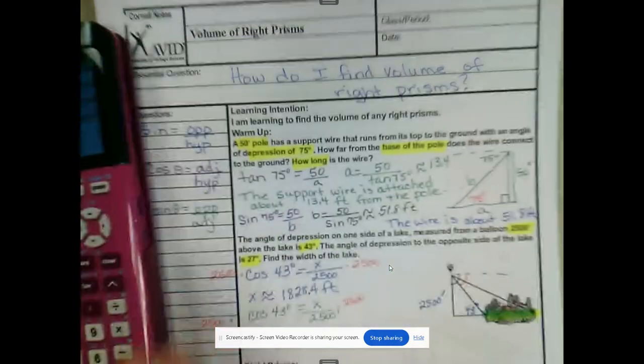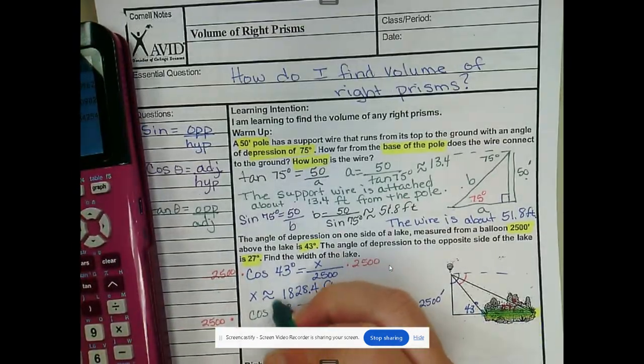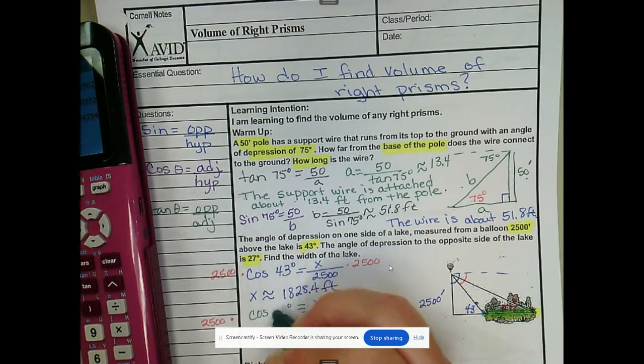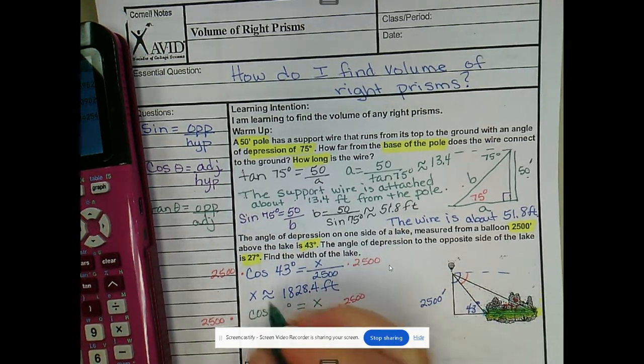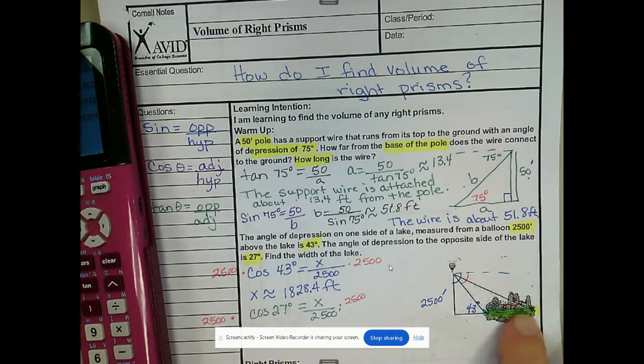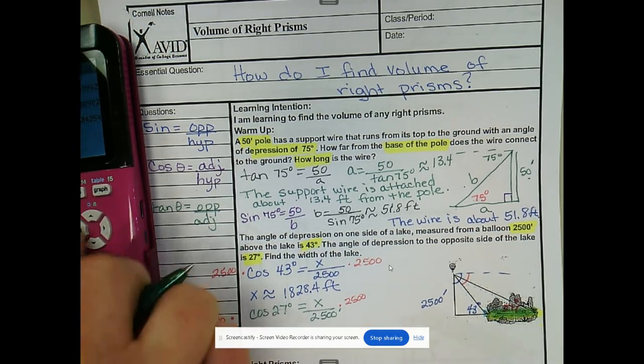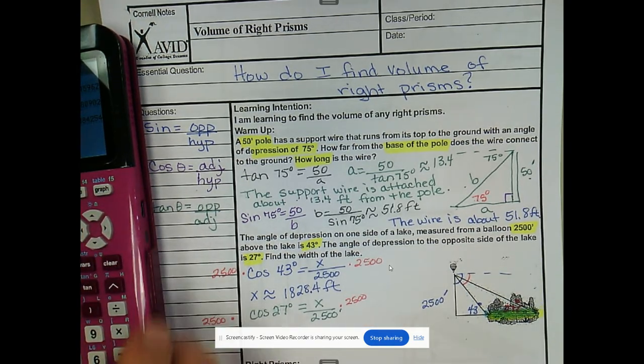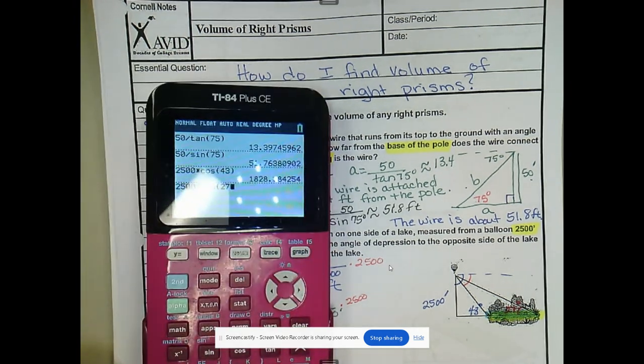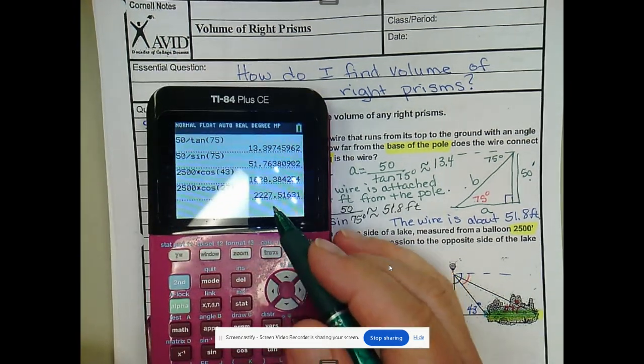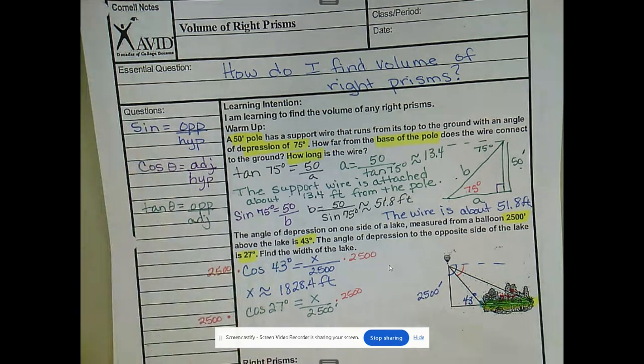And this is 27, not 43. I'm so sorry. Because that's that other angle there. And we get 2,227.5.